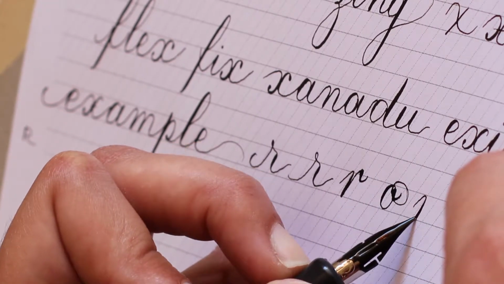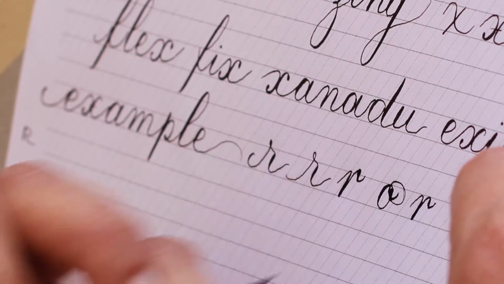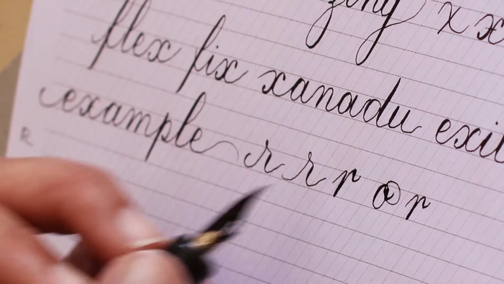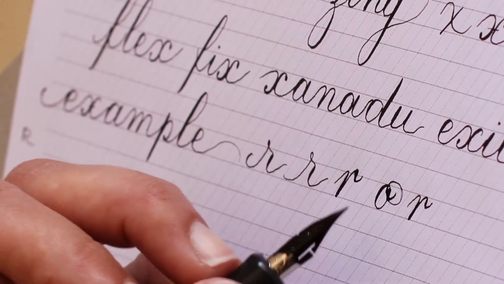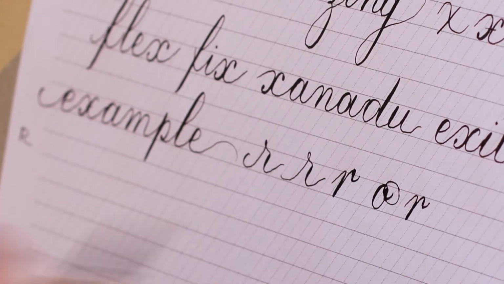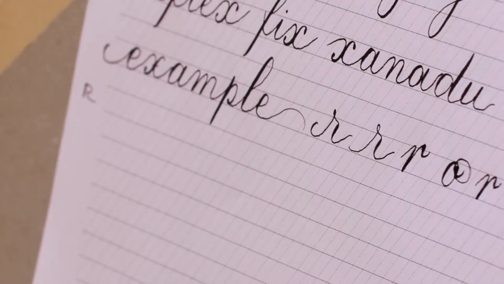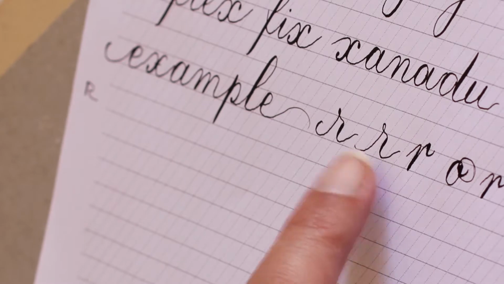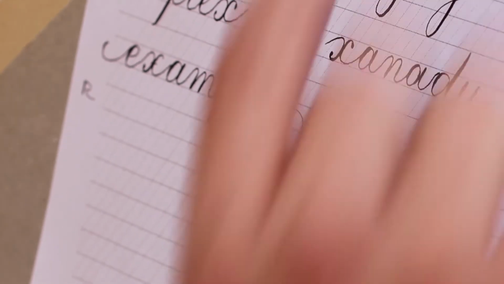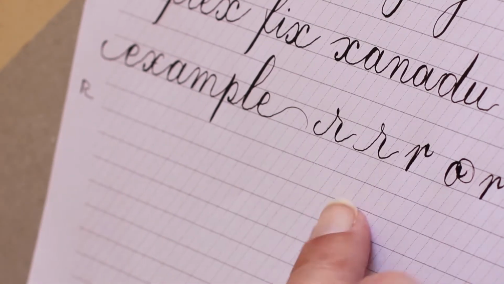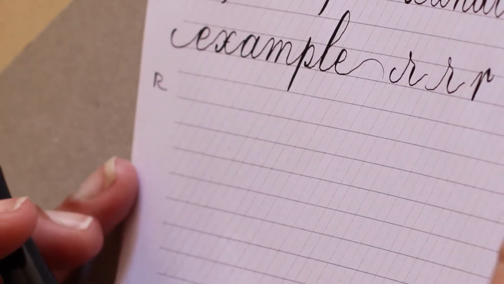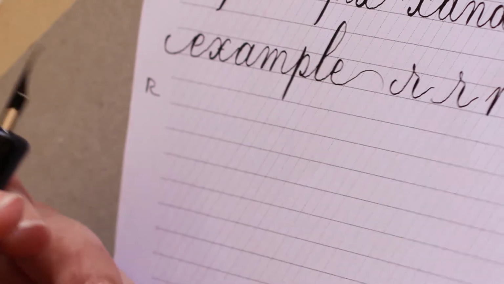So this is a different R, and whenever the other letters suit, you can decide which one you want to use. I'll try to vary it, but this is the one I like. I actually love it even more than the K, but not more than S, but we haven't gotten to S yet. Okay, so let's start with the R.